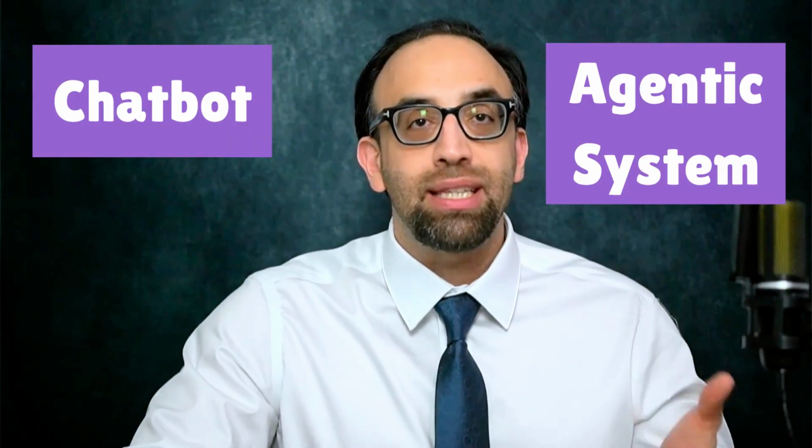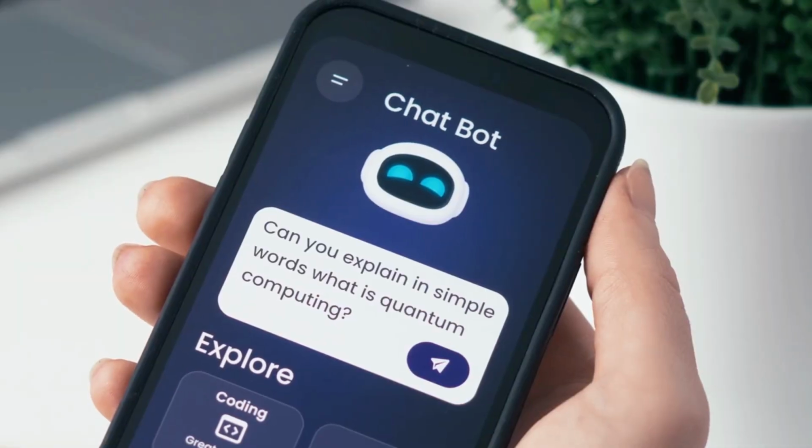This is the difference between a chatbot and an agentic system. A normal chatbot retrieves information. An agentic system orchestrates context. That sounds subtle, but it completely changes how AI systems work.